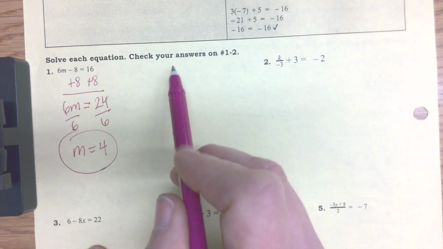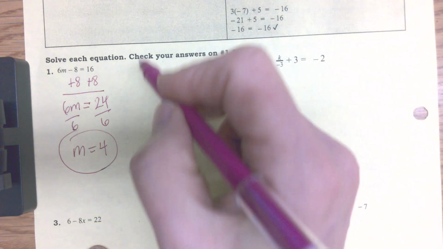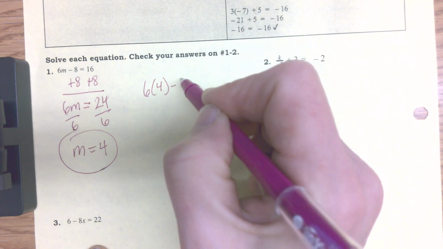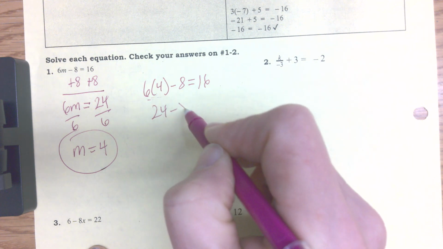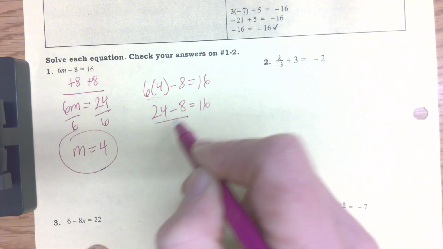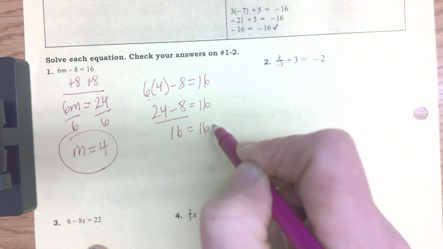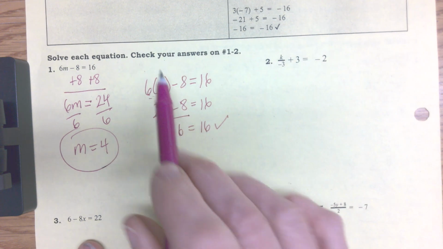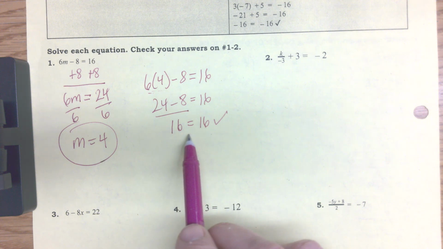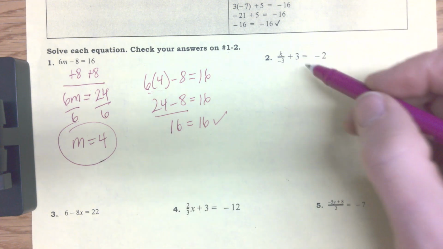If it wants me to check the answers, I just plug it back in there. Is 6 times 4 minus 8 equal to 16? Well, 6 times 4 is 24 minus 8. 24 minus 8 is 16. My goal is to have that be the same on each side. That's how a check works. When I get it to be the same on each side, I know I've done it correctly.